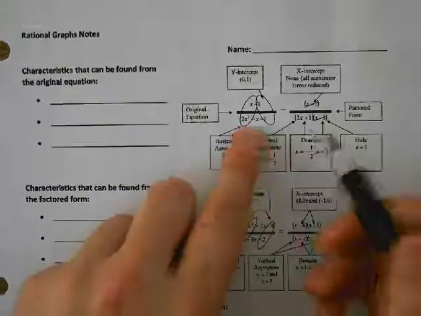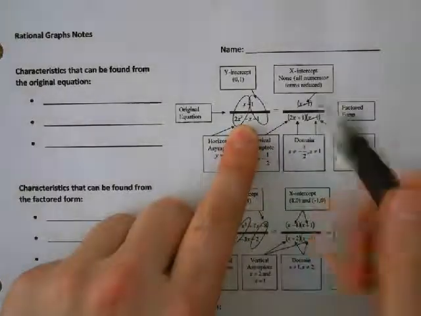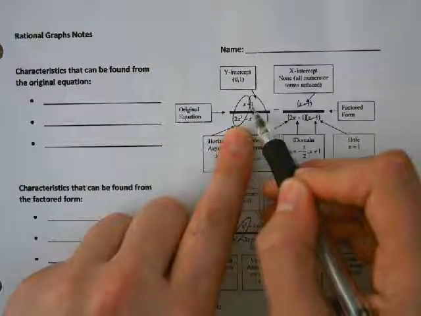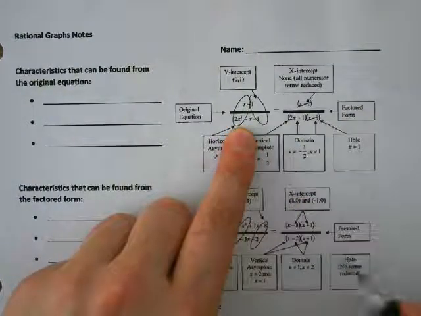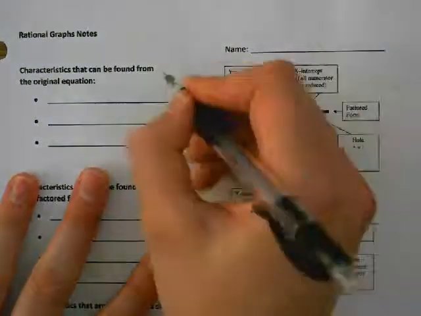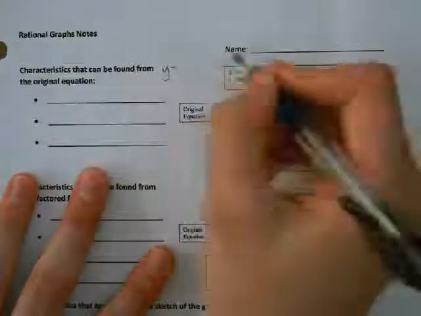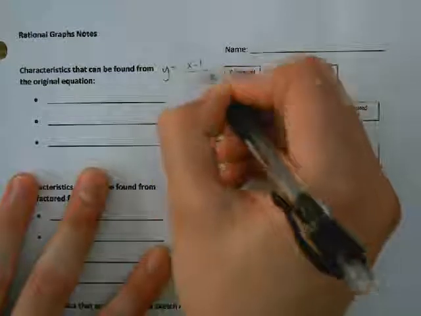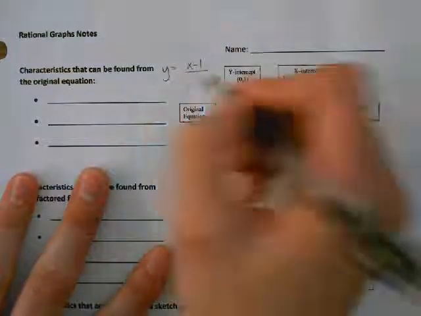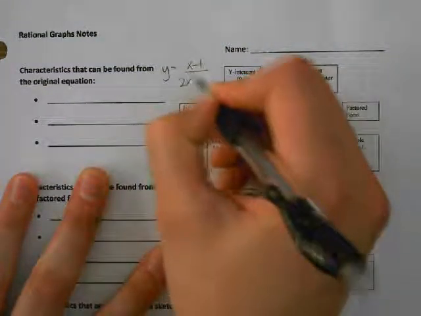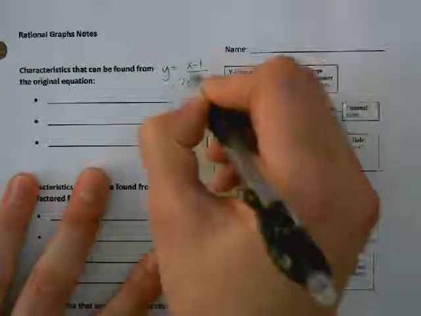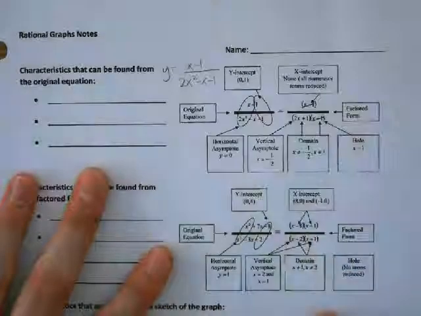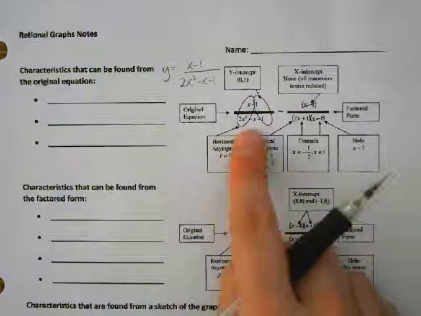So here is a problem right up here. And you can see what they did right here is the original problem, maybe we can write this down. The original problem for this one was x minus 1 on the top, and on the bottom, it was 2x squared minus x minus 1. So that's what they wrote up here.